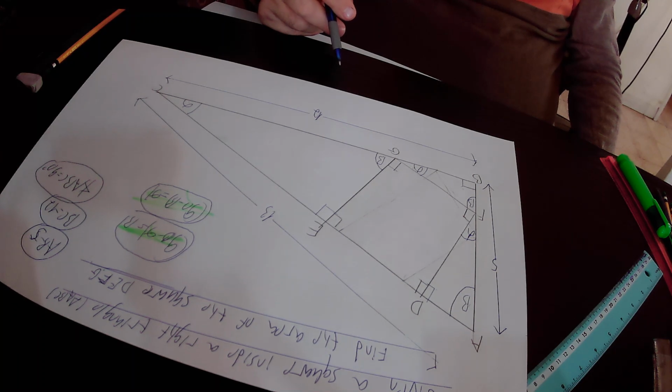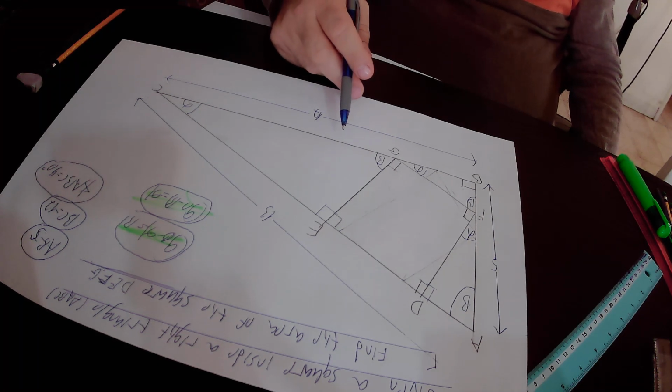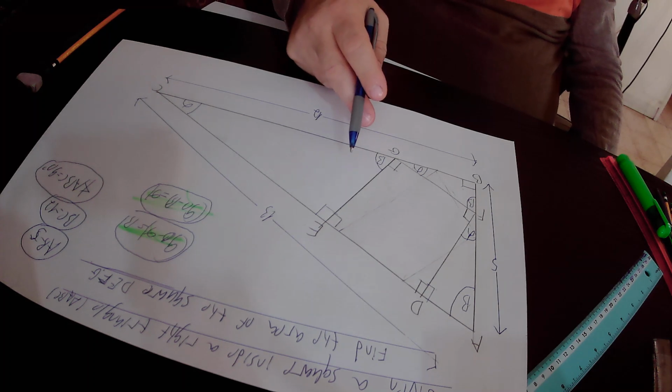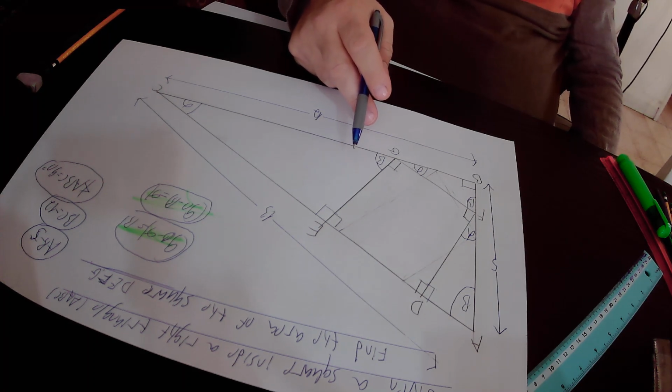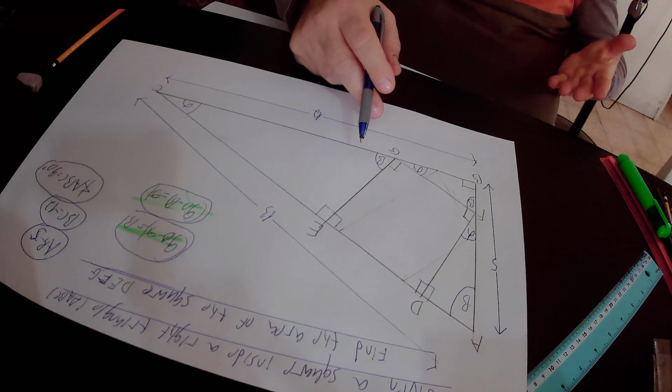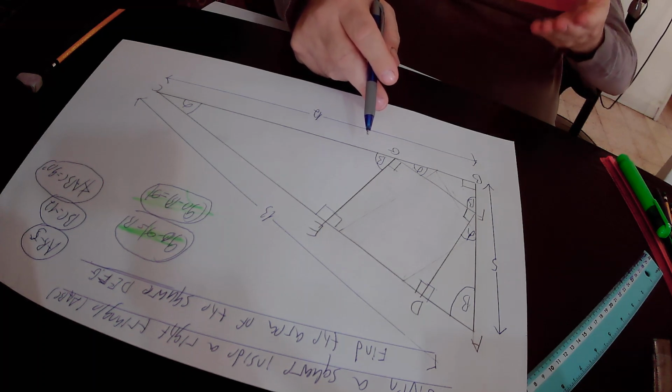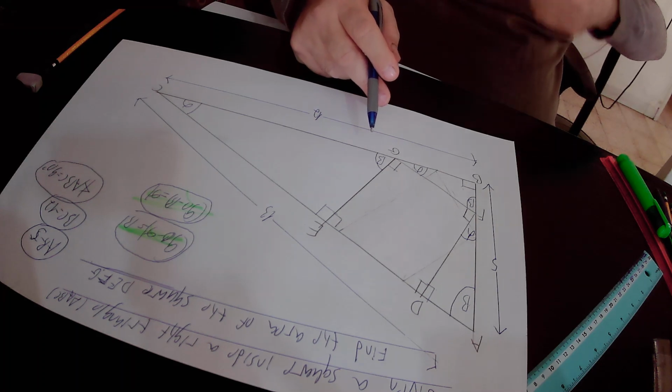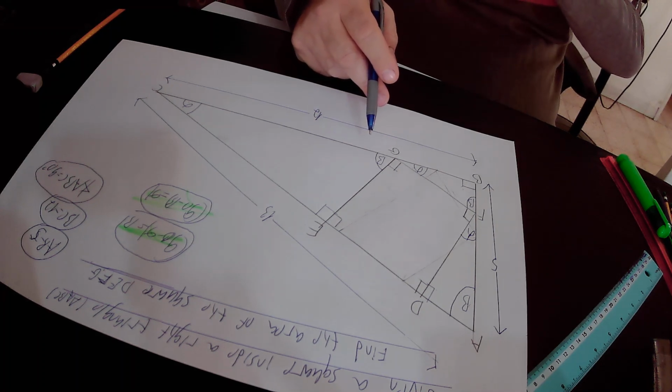All those 4 right triangles are similar to each other according to the angle similarity rule, because each triangle has the angles alpha, beta, and 90 degrees. Therefore, all four triangles are similar to each other according to the angle similarity rule.